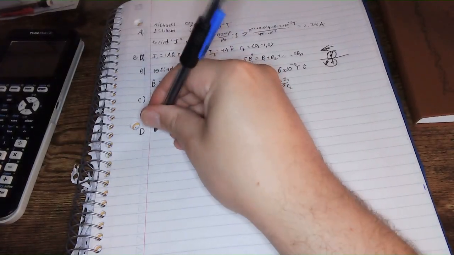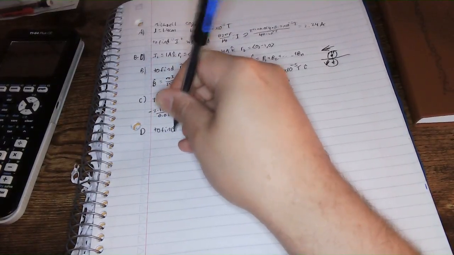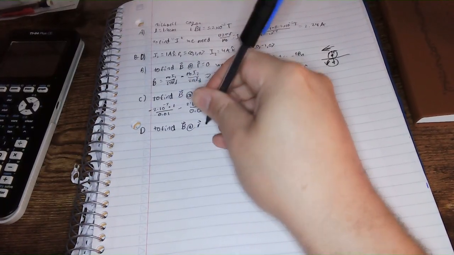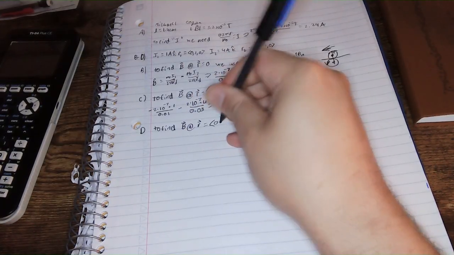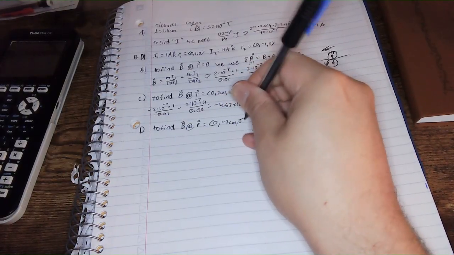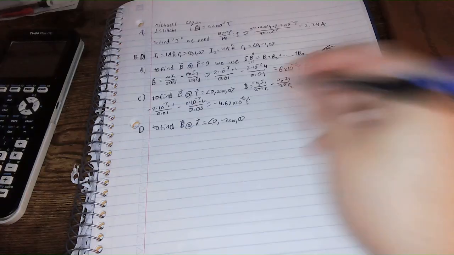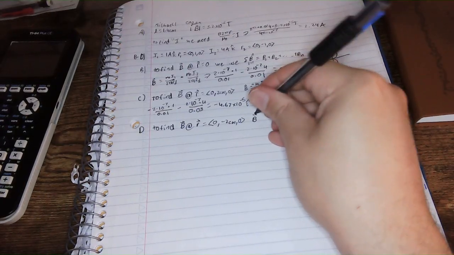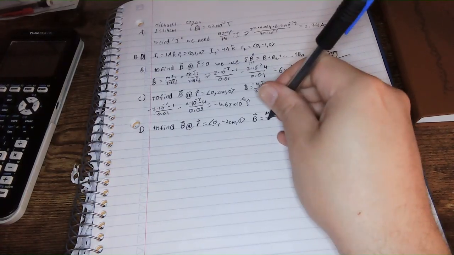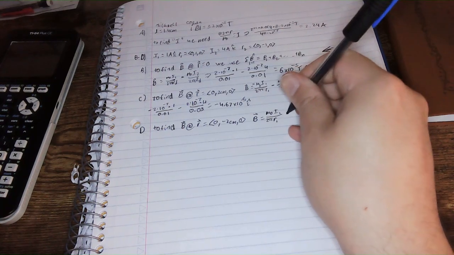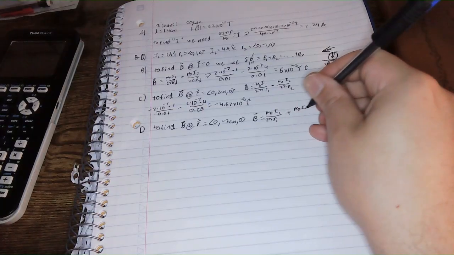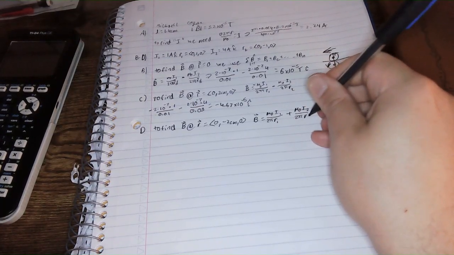Now for d, to find the vector b at vector r equals 0, negative 2 centimeters. Okay. We can use the same equation, right? So we'll set that up again. Same exact thing. And then we'll evaluate what direction we need to analyze this in afterwards, 2 pi r1 plus mu naught of I2 over 2 pi r2.